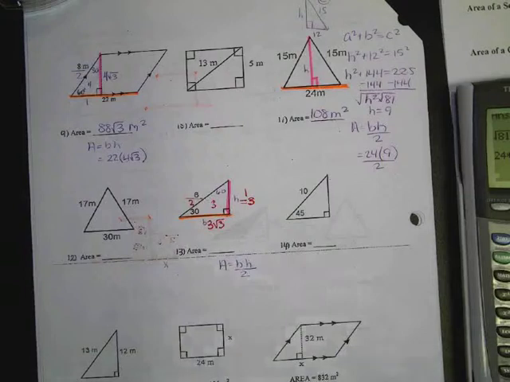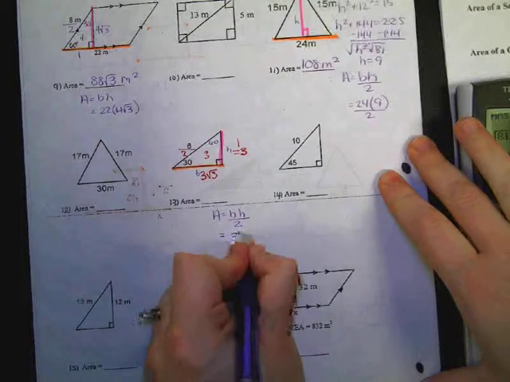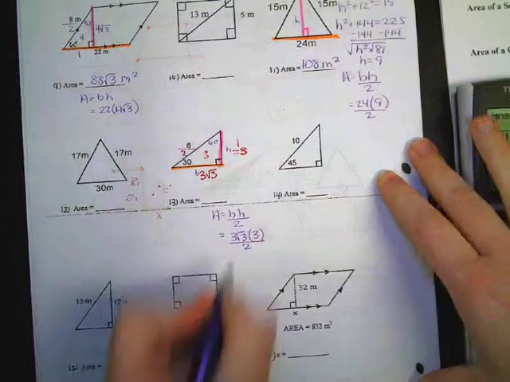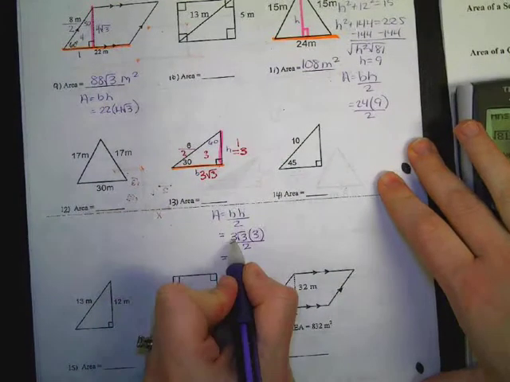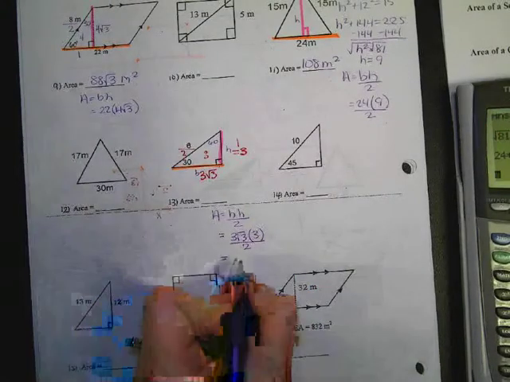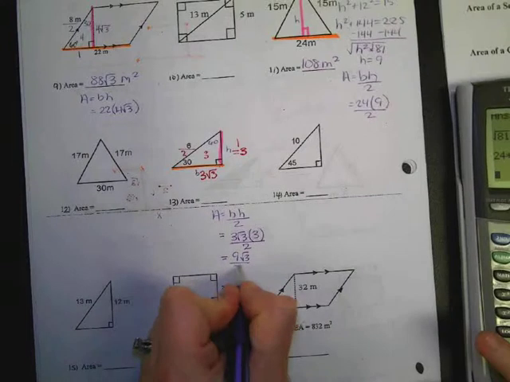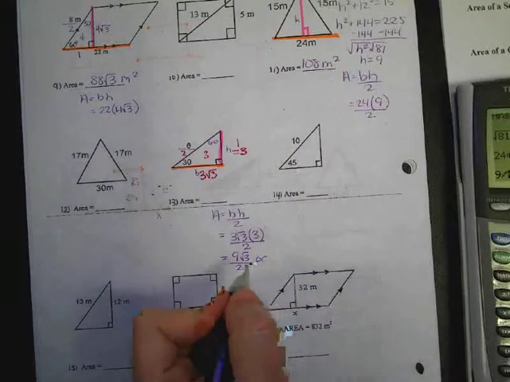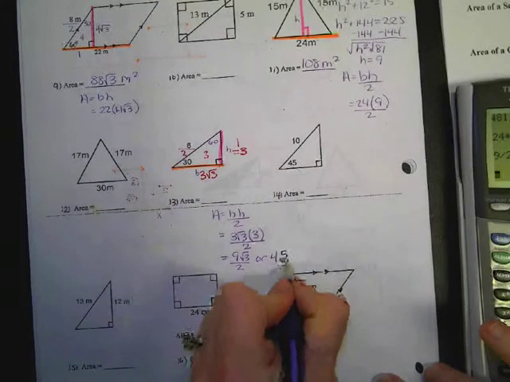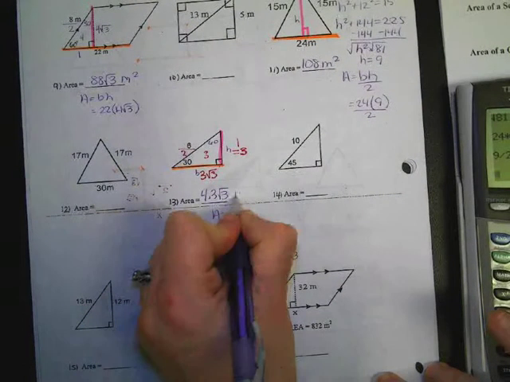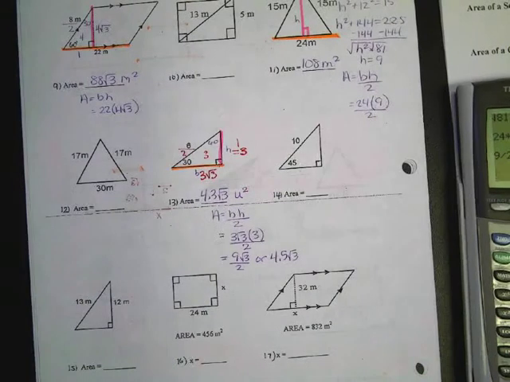So now I need to plug into the basic formula, base times height divided by 2, where my base is 3 radical 3, my height is 3, divided by 2. If I'm keeping this in simplest radical form, I'm just doing the outside numbers, so 3 times 3 is 9 radical 3 divided by 2. I could leave my answer like this, or I could calculate what 9 divided by 2 is and get 4.5 radical 3. So I would leave my answer 4.5 radical 3 units squared because we don't have units on this one.